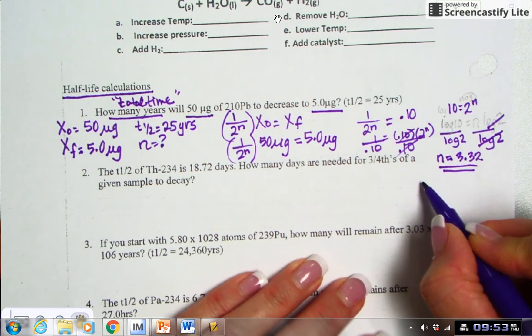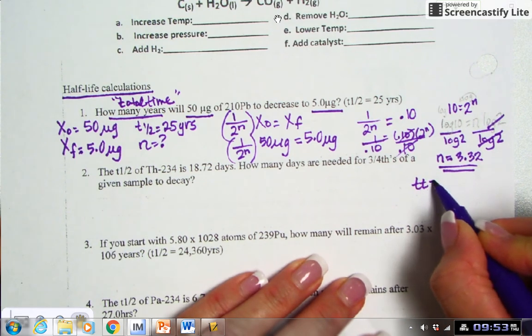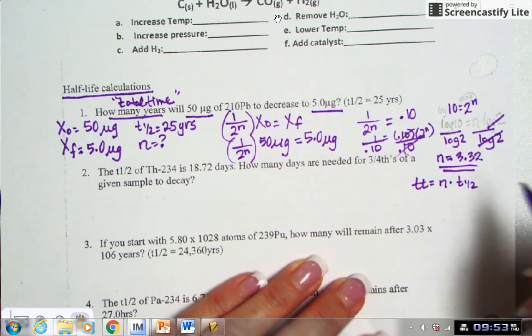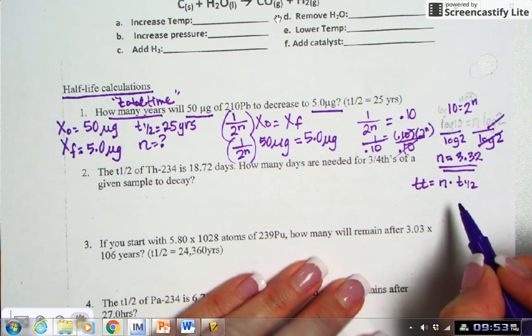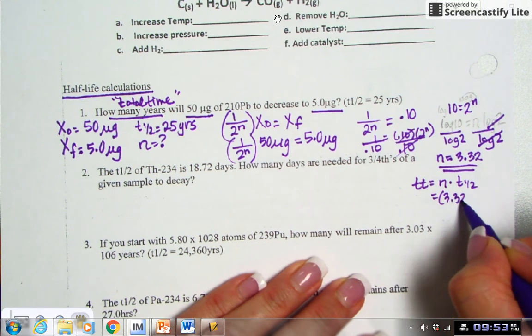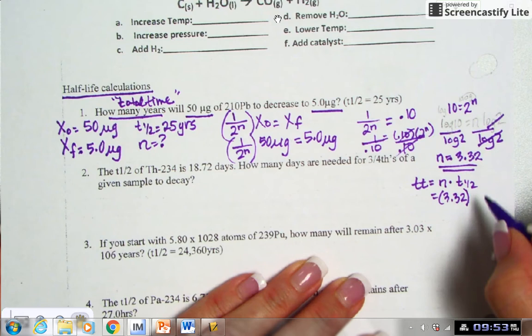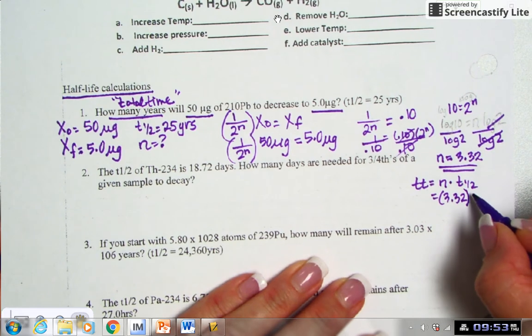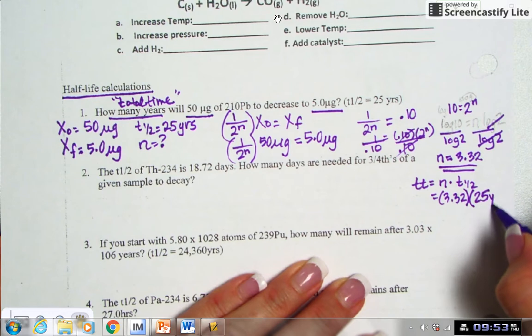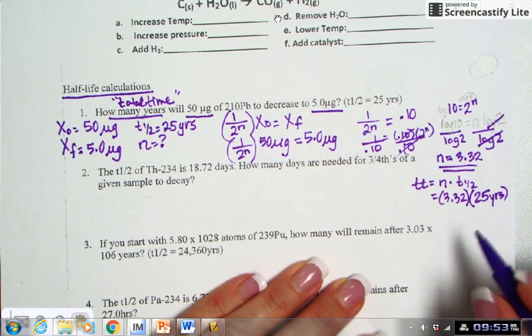I'm going to write that formula. I'm going to put TT for total time is equal to n times the T1 half. And all I've done there is rearrange the formula from the other sheet. So n is 3.32. Now, I've not cleared my calculator. I'm just writing this down for space saving here. Times the half-life, this was given as 25 years. So you're going to take that and multiply by 25 years.